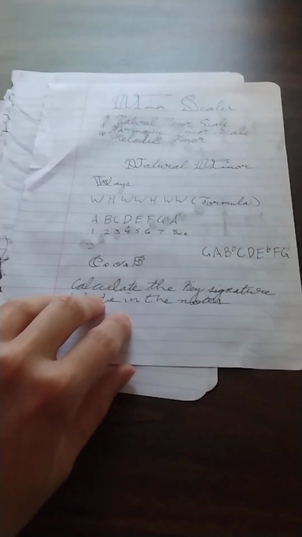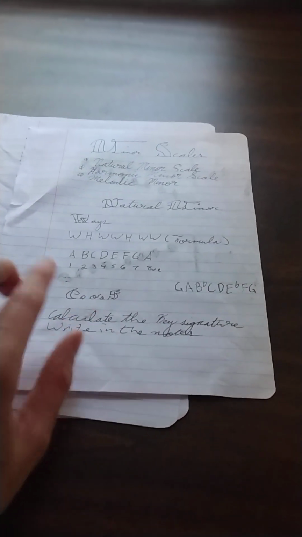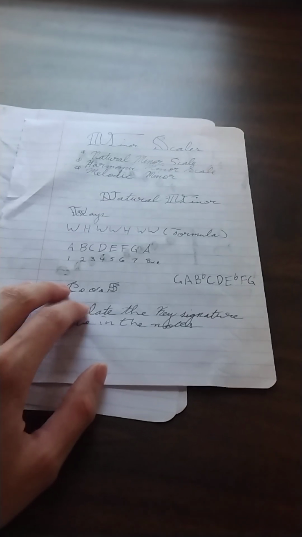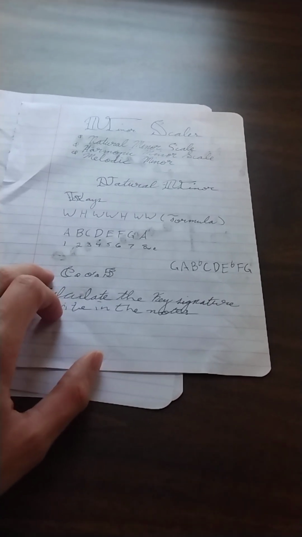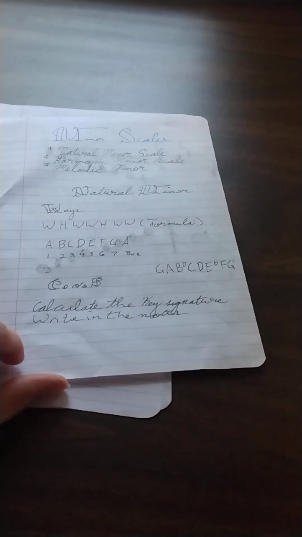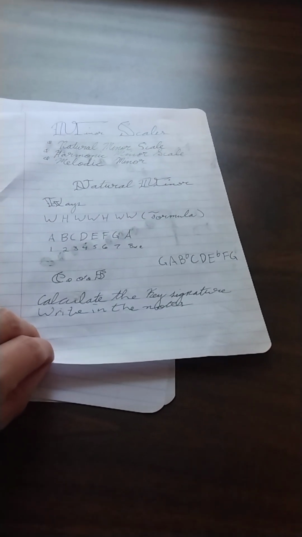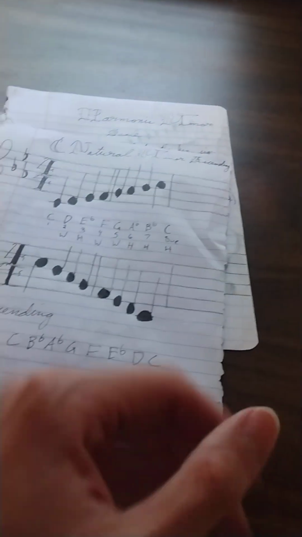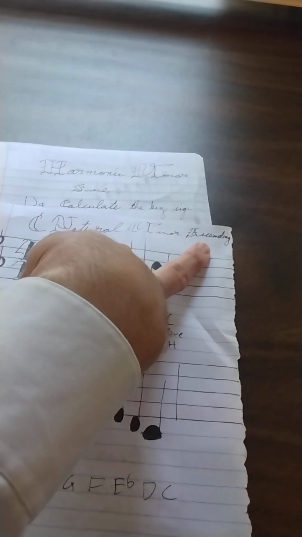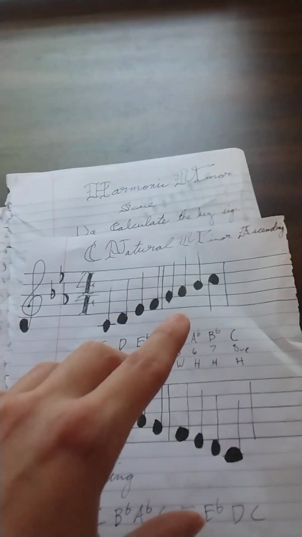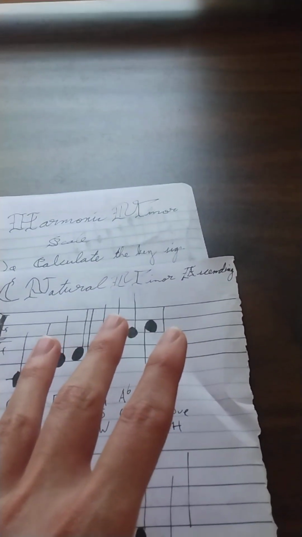And the next way how you do it, which I've already shown, is you use the circle of fifths and calculate the key signature, and then you write in the notes. So like this. So the C natural minor, this is ascending. I did not touch on this in a previous video, but there are two different ways that you can write scales. You can write them ascending and descending.